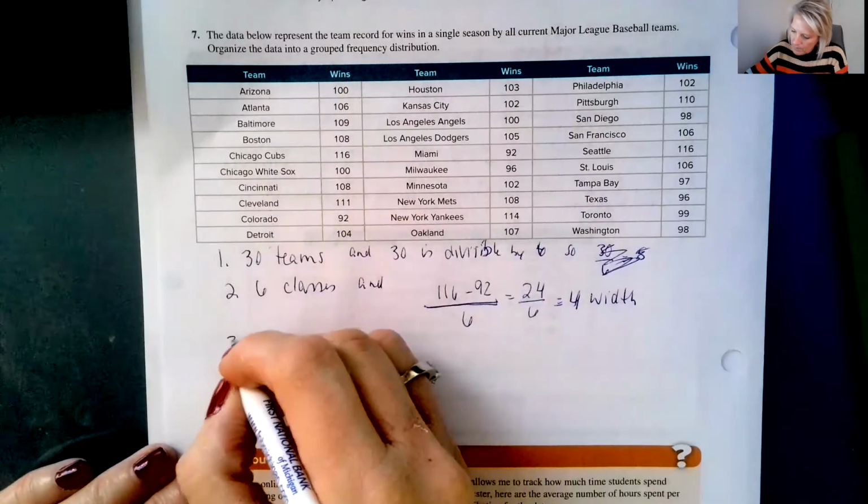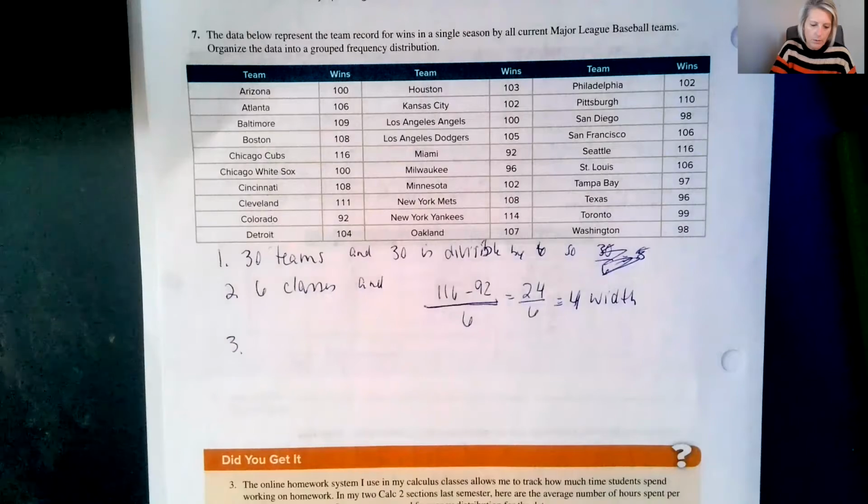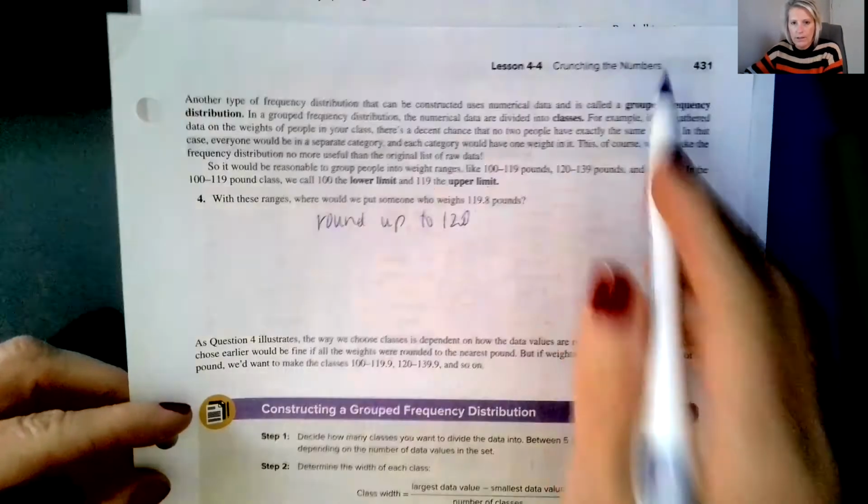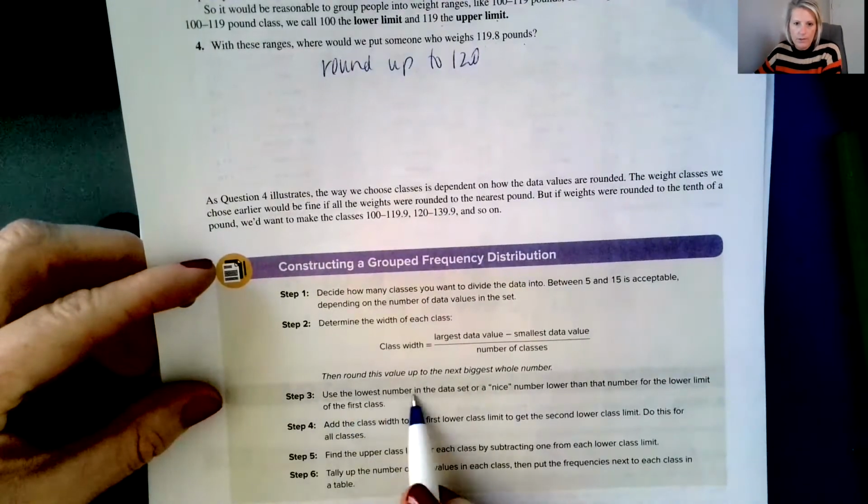Okay, then my third step, remember, we're going to keep referring to this page 431 here. Our third step is use the lowest number in the data set or a nice number to find the first lower limit.